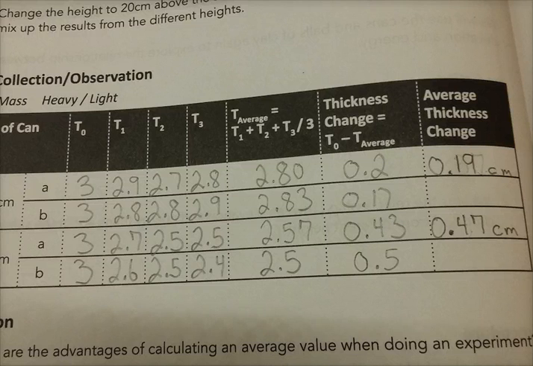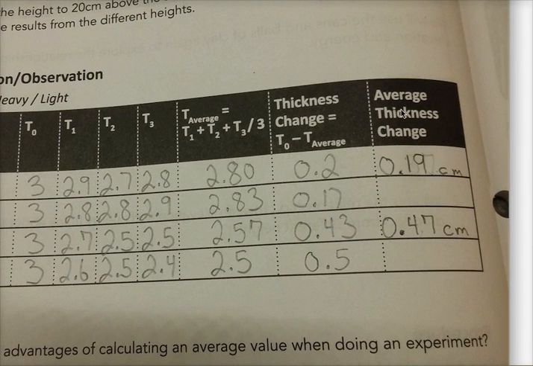Then what we were supposed to do in the last column is find the average thickness change. So all I did was take 0.2 and 0.19, and then I divided them. And I did round. This is why the number is 0.197, because I did round to the nearest hundredth spot. And then for 0.43 and 0.5, I came up with 0.47 centimeters. Again, I rounded to the nearest hundredth spot.